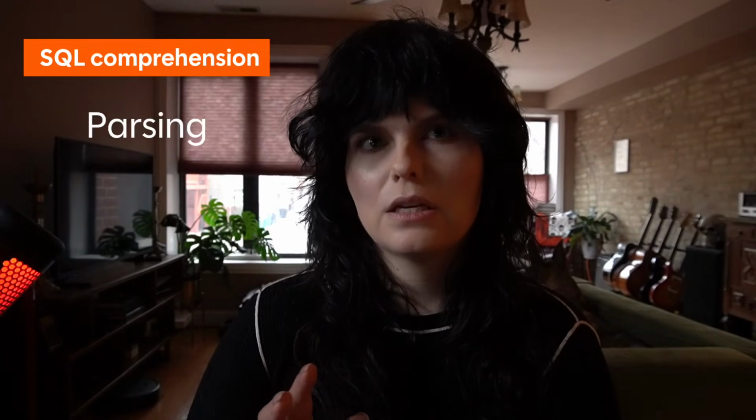The ability to truly understand SQL, to move from reading it to actually knowing what it does, is what we like to call SQL comprehension. And SQL comprehension kind of happens across three different layers: parsing, compiling, and execution. So today, let's break down each of those three layers a little bit more deeply.